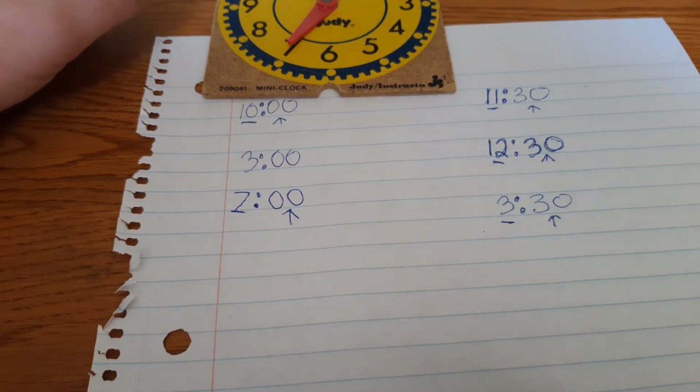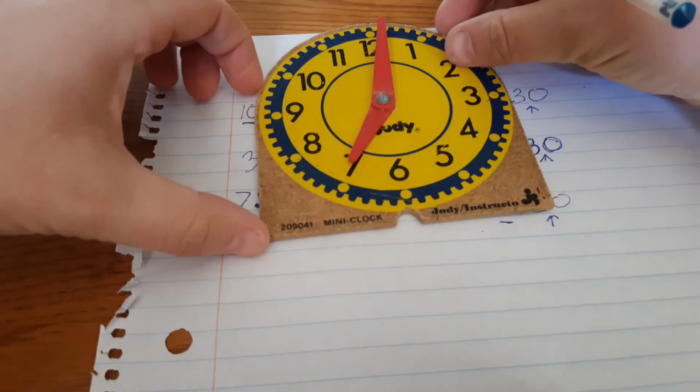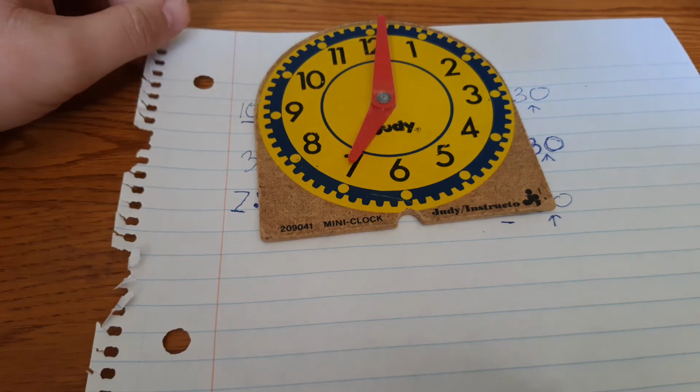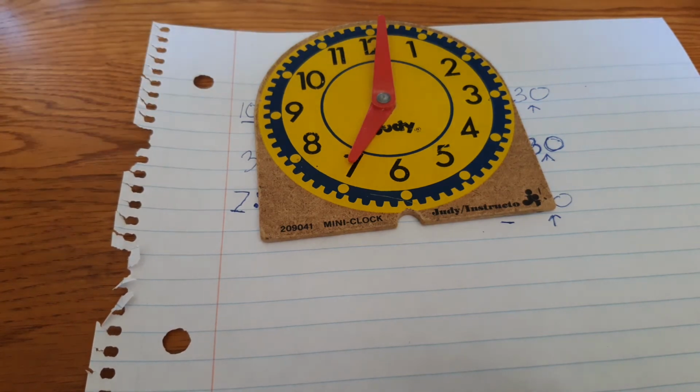All right. Now, let's see. What would 8:30 look like? Lots of kids go to bed at 8:30 in the evening. Where would my hour hand be for 8:30?